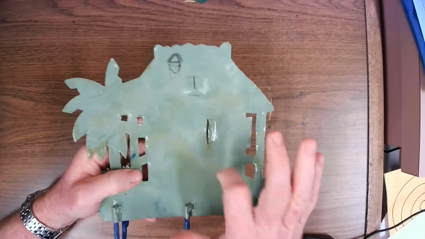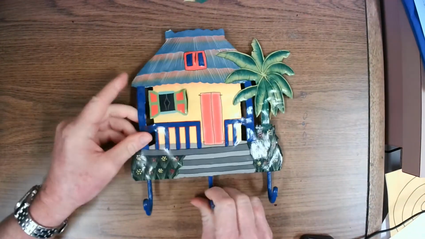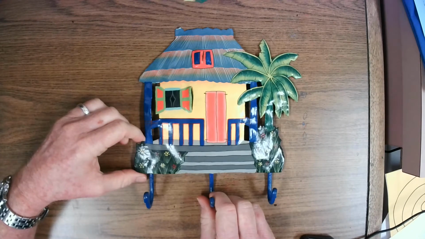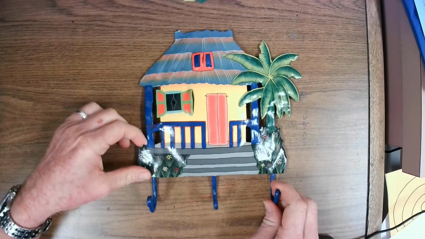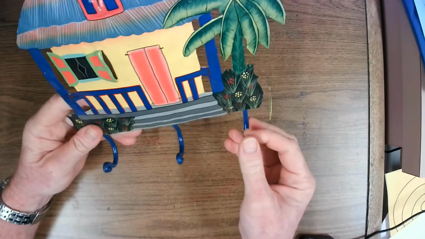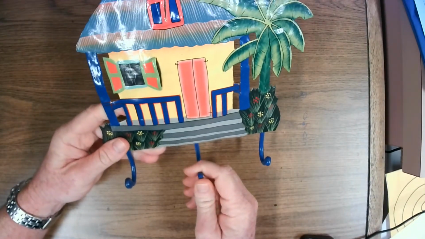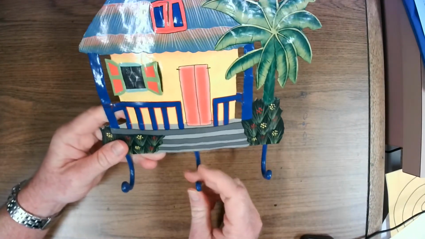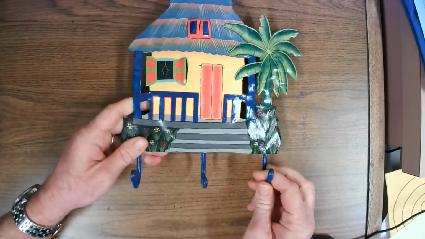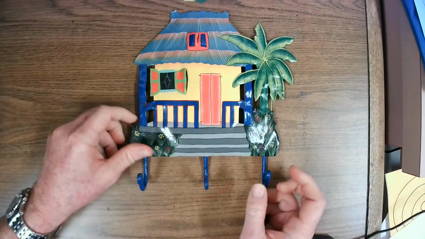These are actually metal, made from an old oil drum. And these artists cut these out and paint them so it looks like the little houses they have on the island. And this one has hooks on it, so this is what we call functional art. You can hang this on the wall and either hang towels on it, keys, coats, whatever you like. So it's a functional piece of art.